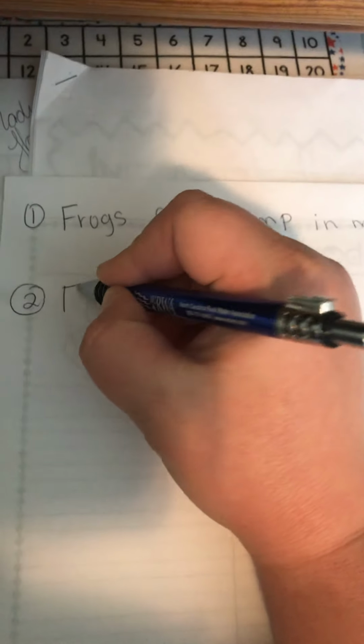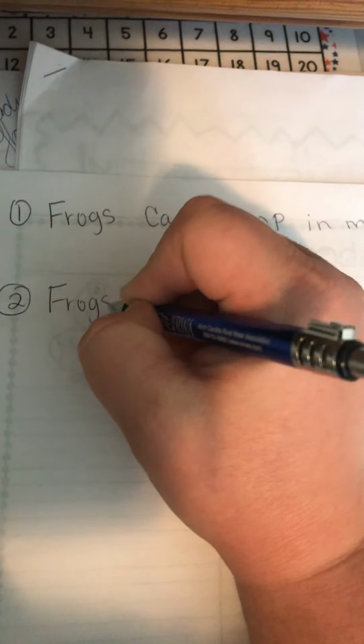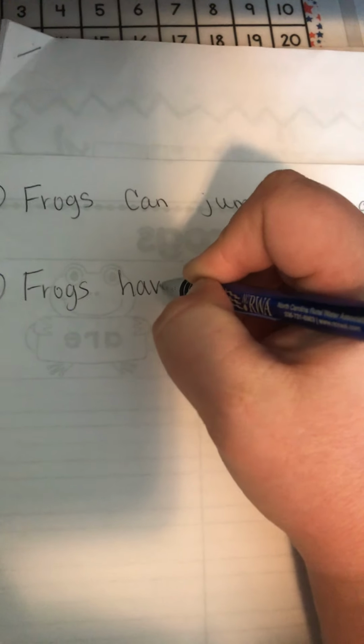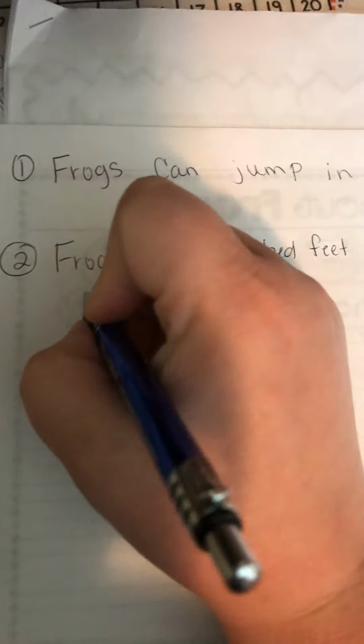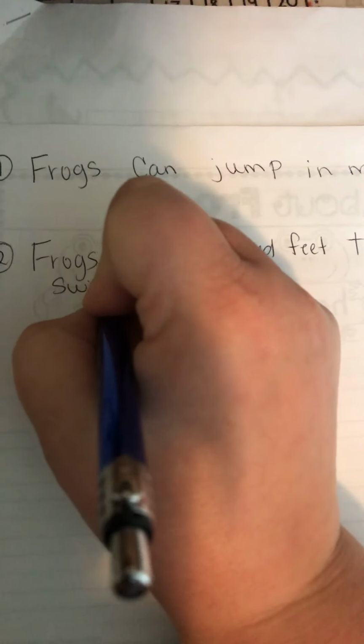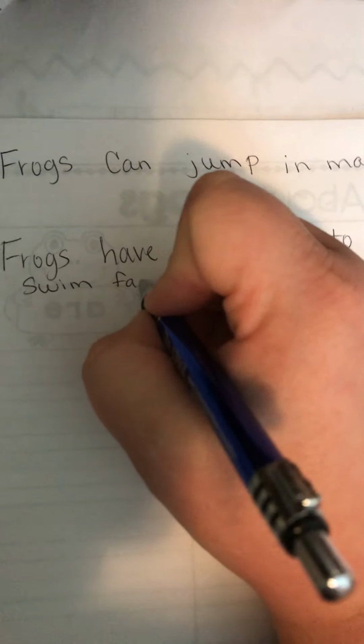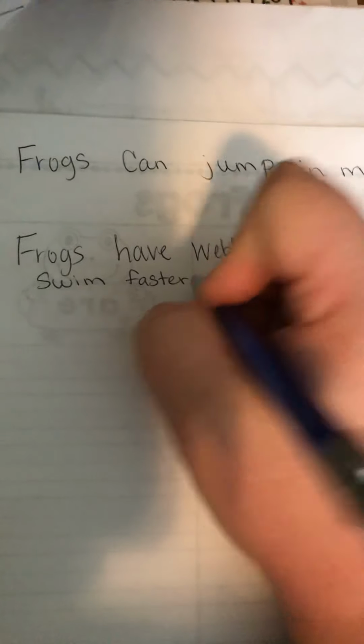So I'm going to put frogs have webbed feet. But I'm going to explain it a little more. To what? To help them swim faster in the water, right?